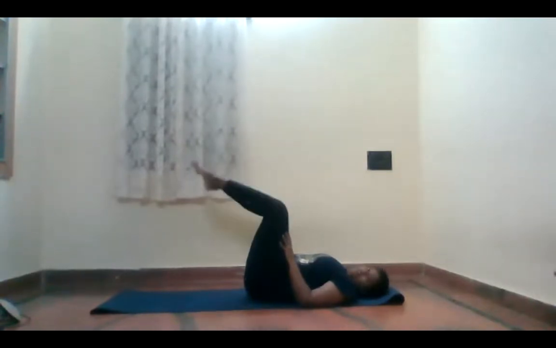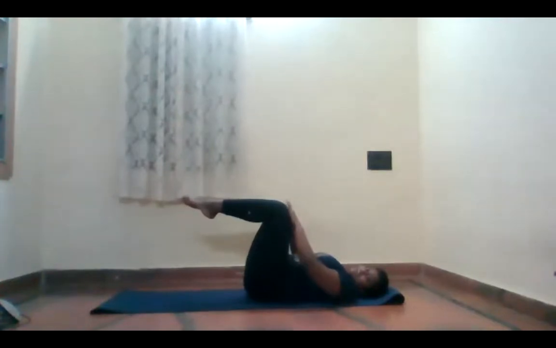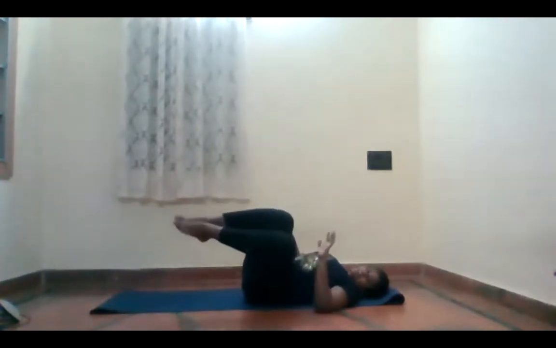Now bring both your knees to a 90, and place your knees on the right side. Place both your knees on the right side. Place your right hand on the knees. Extend the left hand straight on the left, and you're going to look to the left. Knees on the right, hand on the left, you're going to look towards the left.